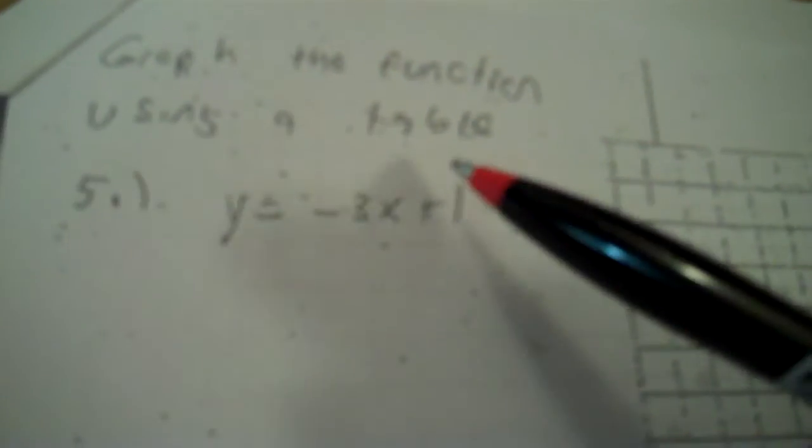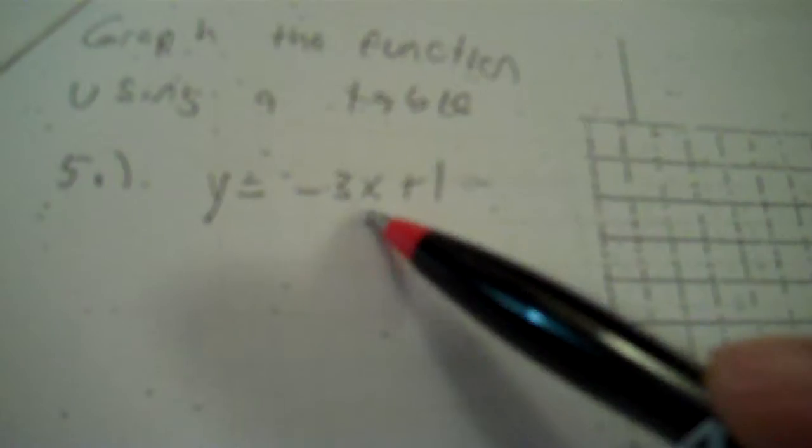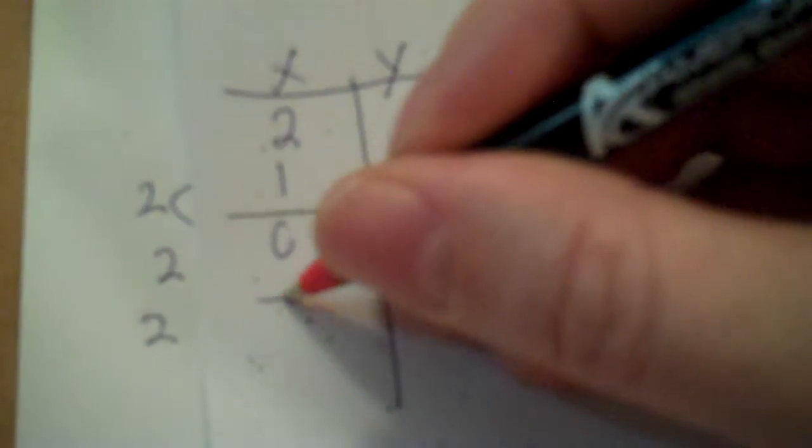Okay, graph the function using a table. y equals negative 3x plus 1. So we make a table and just put integer values from 2 to negative 2. That's good enough. You can keep going, but yeah. So, y equals negative 3 times x plus 1. So to find y, I write out the expression negative 3 times x plus 1. I'm going to go like that. You can.